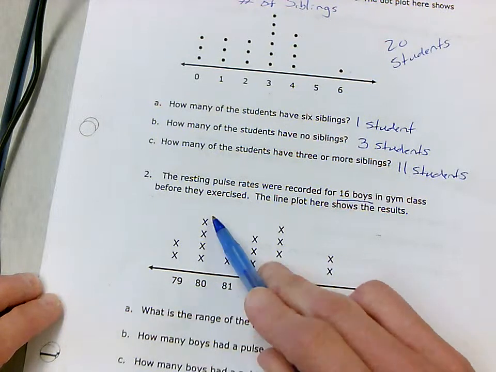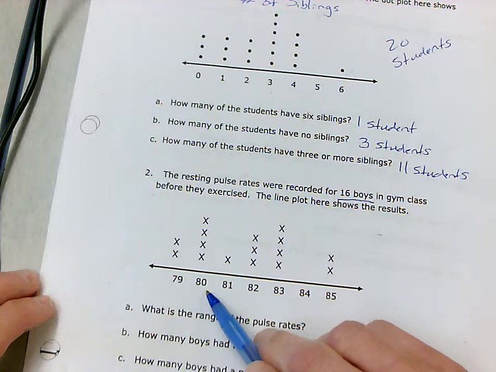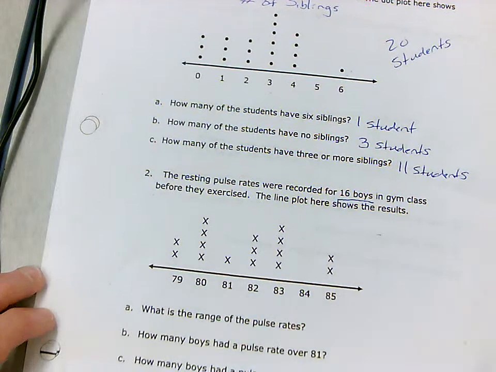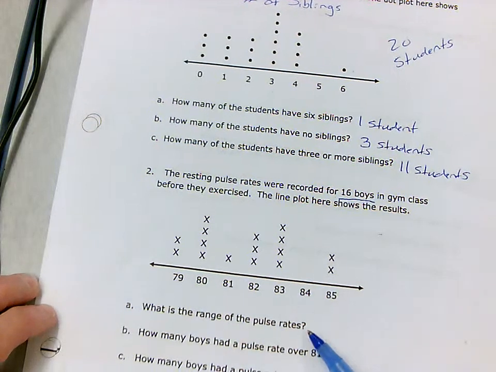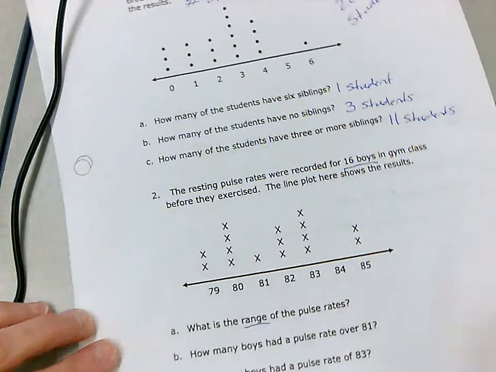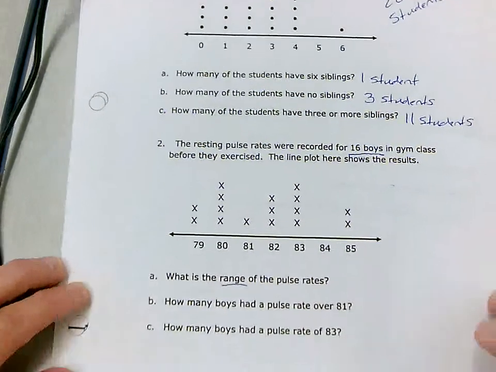At 80, 1, 2, 3, 4, there were 4 boys that had a resting pulse rate of 80. 1 boy had a resting pulse rate of 81, and so on. So letter A, what is the range of the pulse rates?